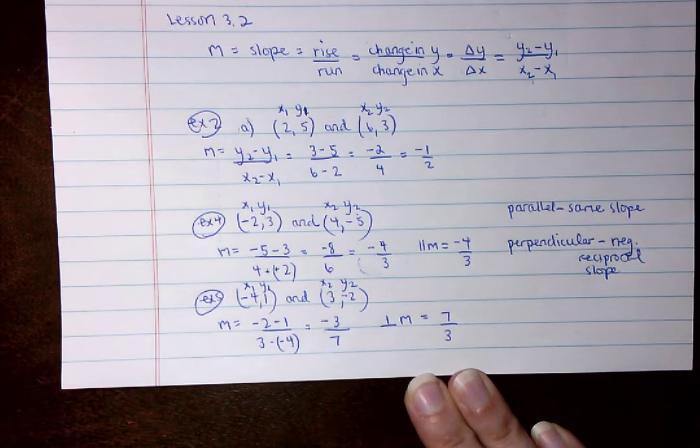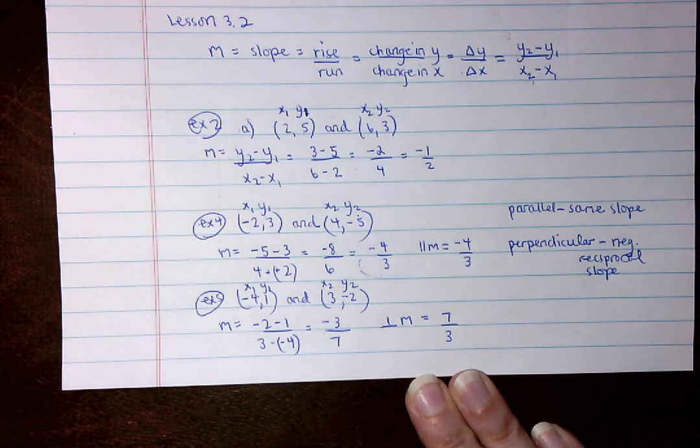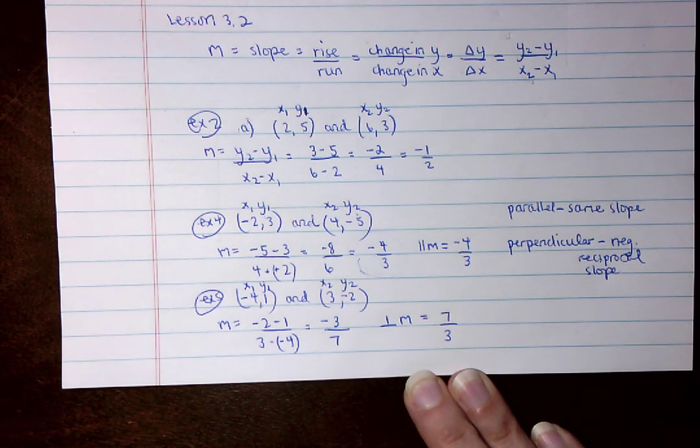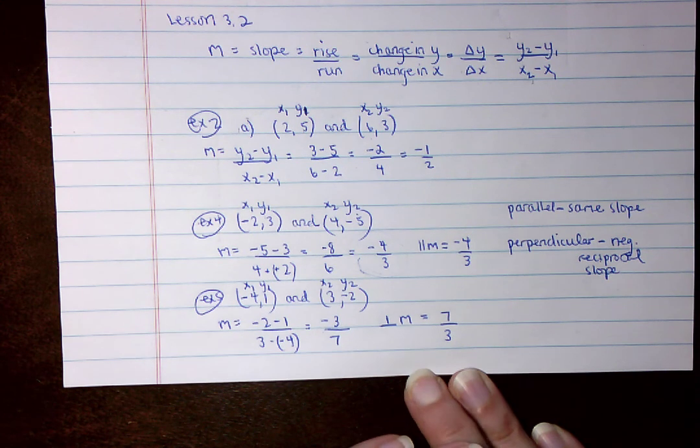So the very last part is just example 6, and I'll just talk about it. Using slope with geometric figures. This is kind of incorporating geometry into the college algebra book. It gives you 4 points, and it says determine whether they're vertices of a rectangle.